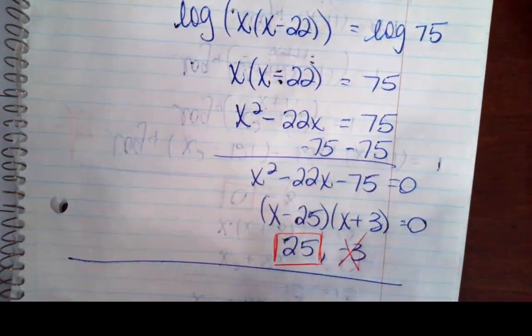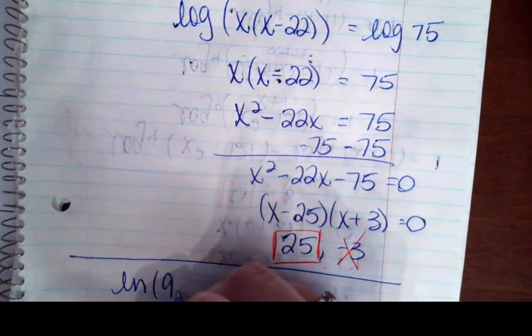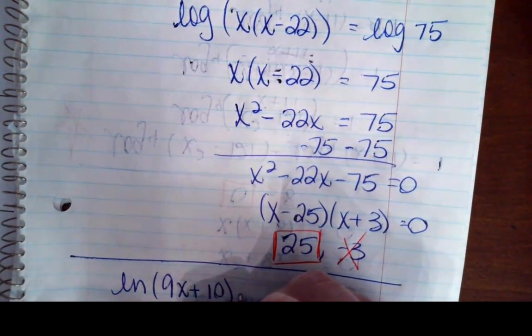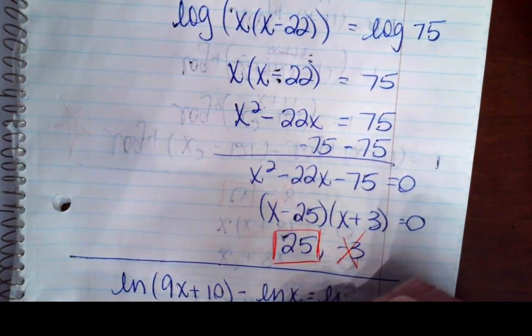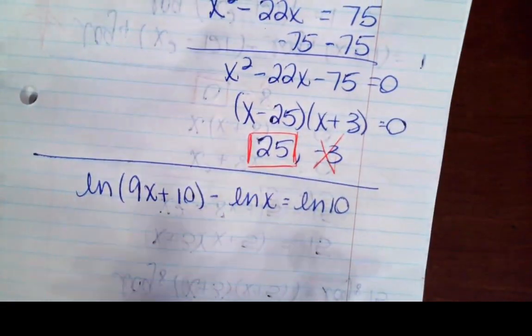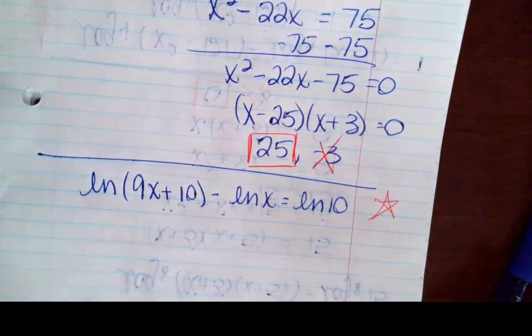All right, so let's try some with natural logs. So our process is still the same. It's just that our base is going to be e, equals the natural log of 10. All right, so what do we have?